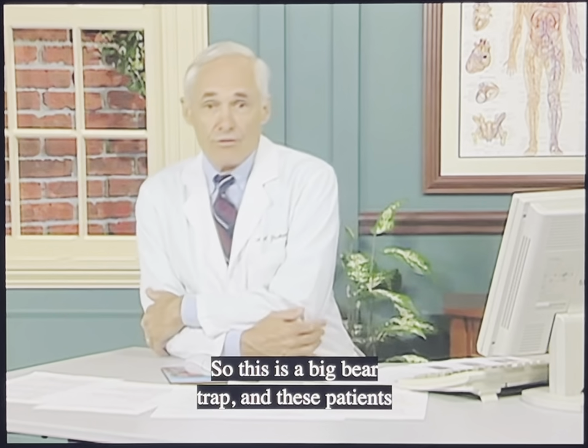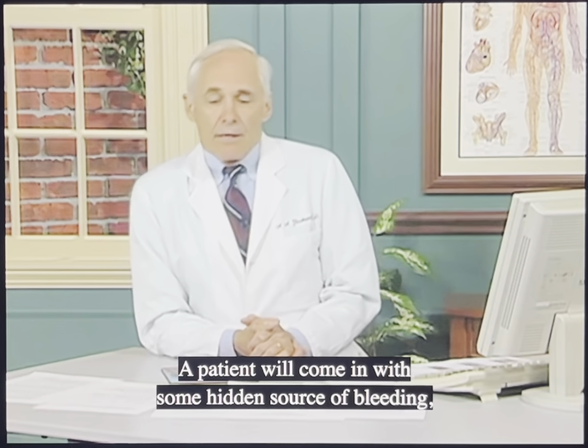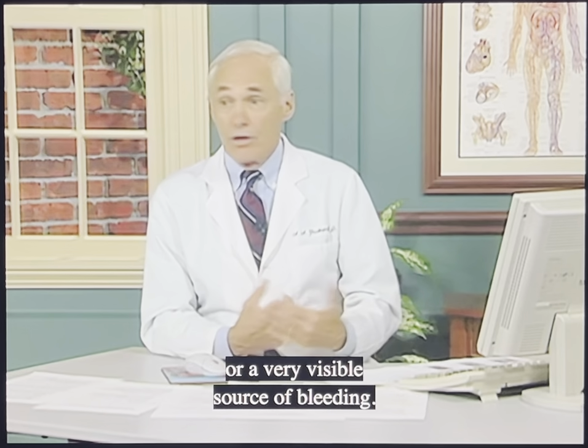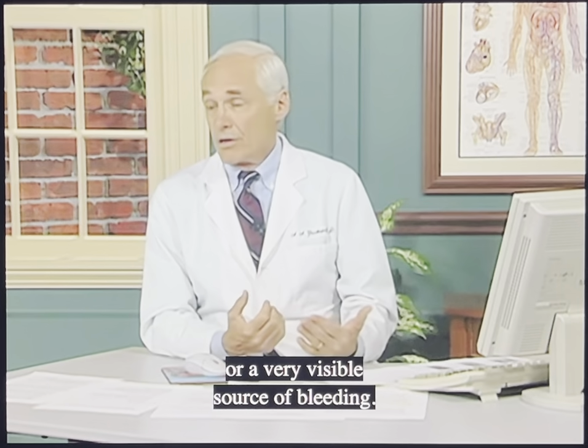There's another situation which is more physiologic, less traumatic, and that happens in surgery. And unfortunately, we've all seen it happen. A patient will come in with some hidden source of bleeding or a very visible source of bleeding.